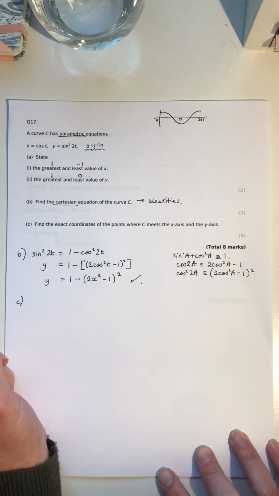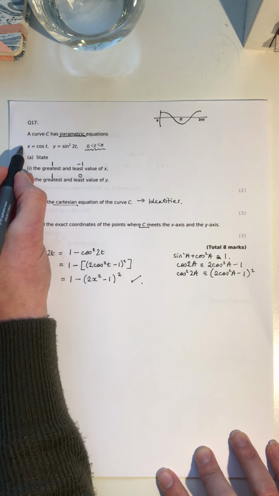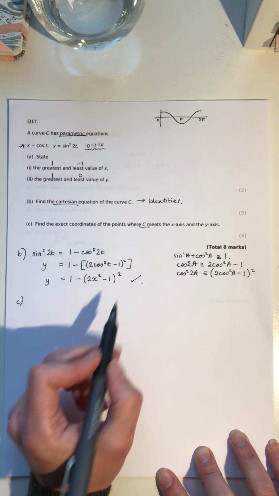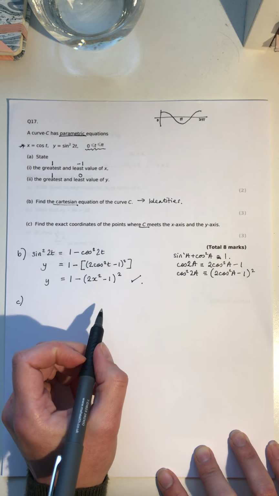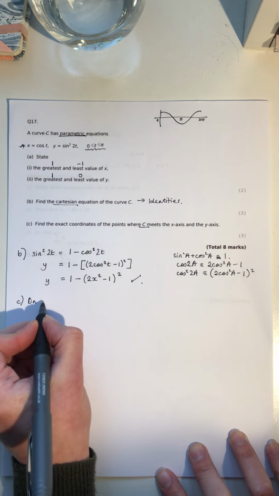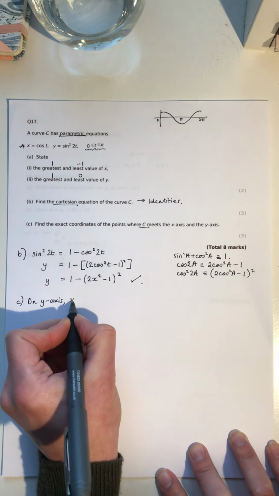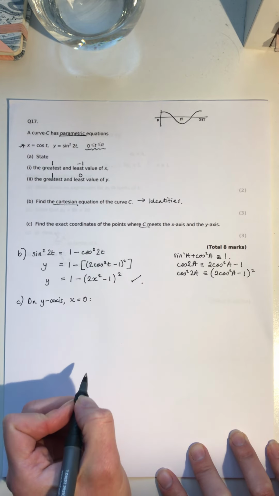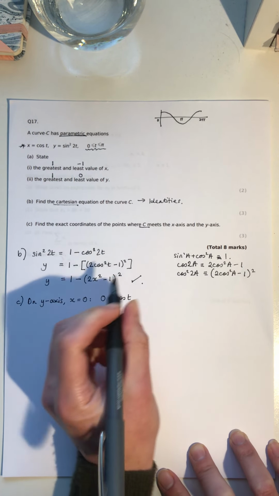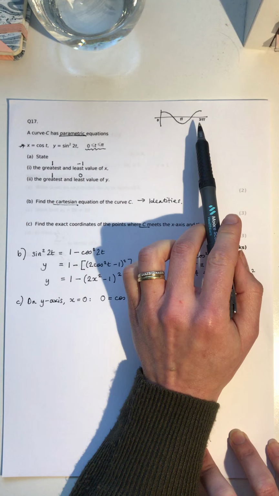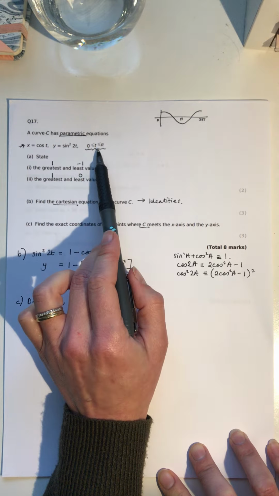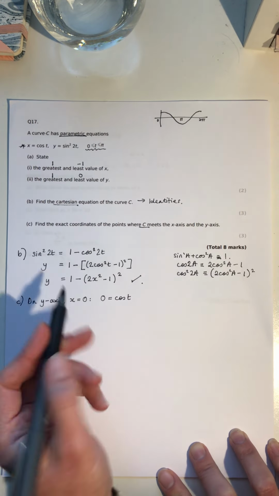On to part C. Find the exact coordinates of where the curve C, that's this curve here, meets the x-axis and the y-axis. I'm not going to use this because I feel like it would get more complicated than it needs to, so I'm going to stick with the parametric equations. We know that on the y-axis, x is 0. So if I make x here equal to 0, we get 0 is cos t. Now I sketched cos up here, and that is 0 at pi by 2 and 3 pi by 2. But we only want values of t between 0 and pi. So this one here, pi by 2.